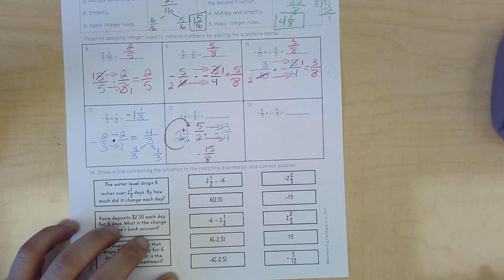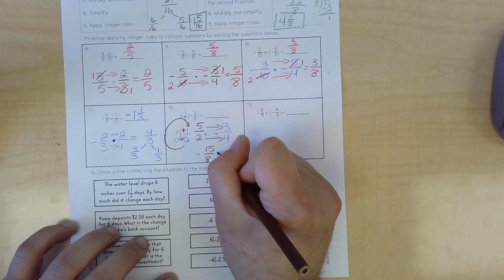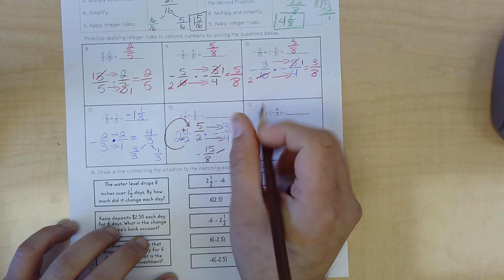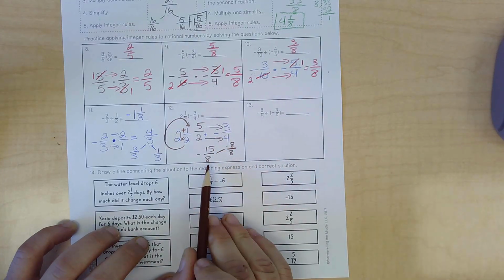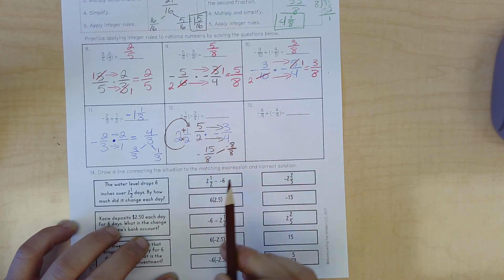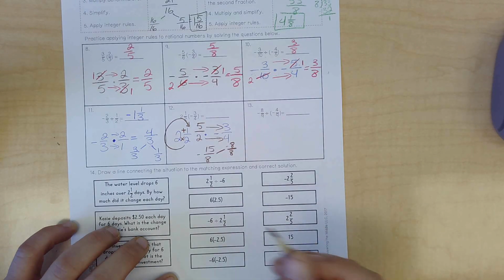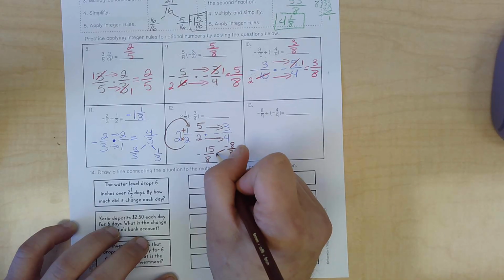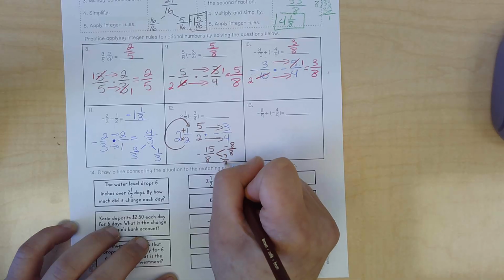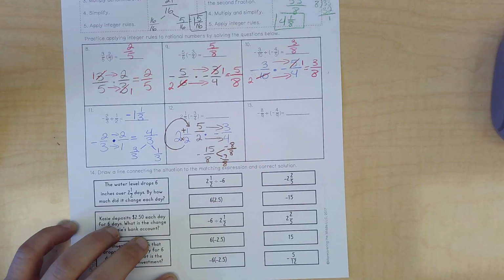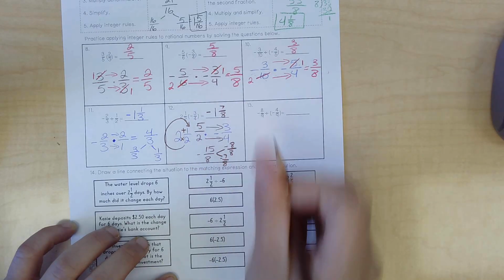15/8. We can't leave it like that. So again, decompose. From here, we can yank out a -8/8 because we need 8 pieces, but we have 15, so we definitely have one whole. 15 minus 8 will leave us with 7. So we are left with basically -1 and 7/8. And that's our answer, -1, 7/8.